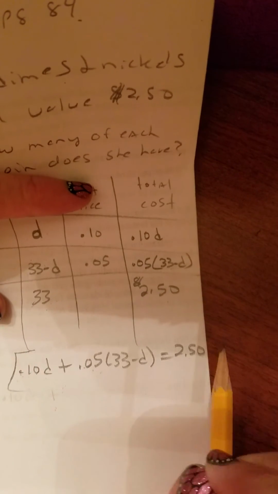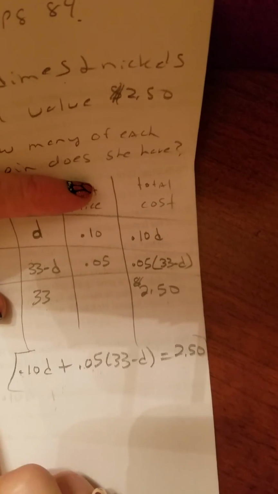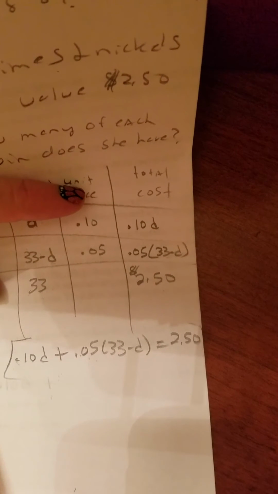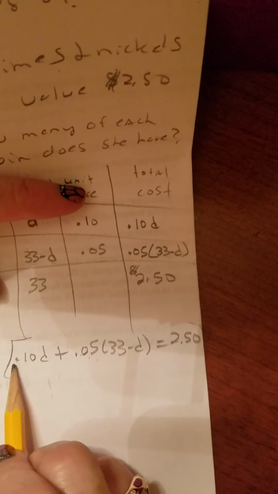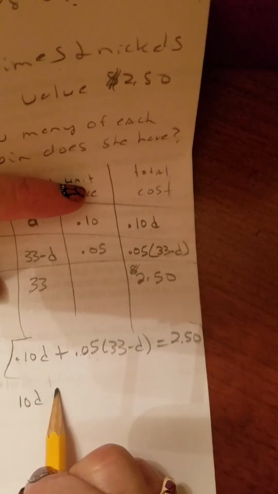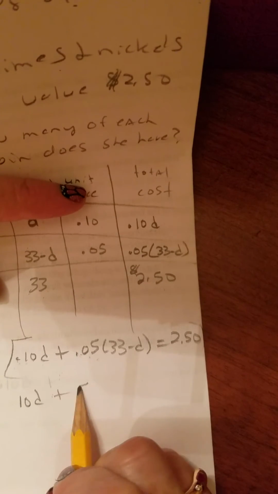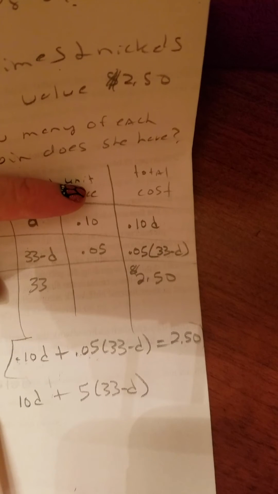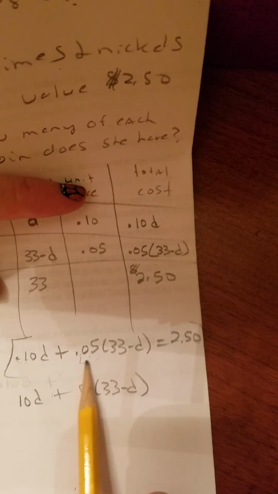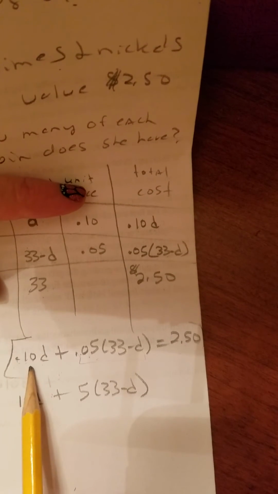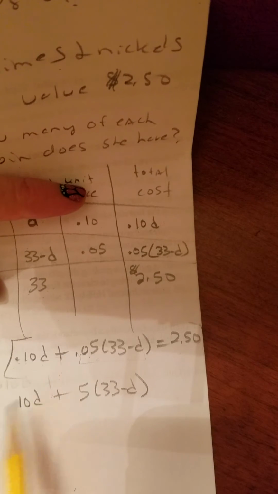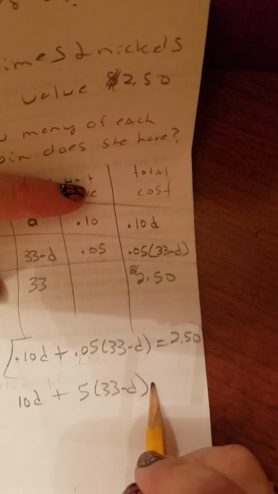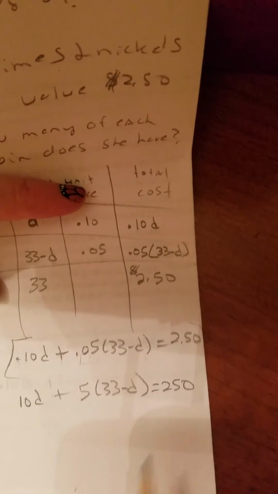So I could take this whole thing and multiply it by 100 and get rid of my decimals. So when I do that, that's going to end up making this now 10D. This is going to move over and make this 5. Now some of you are saying, well, why aren't you taking 100 times all this? This is a product. You're taking 100 times each term. Remember, a term is divided by addition and subtraction, right? And then when you take 100 times this, you're going to end up with 250.